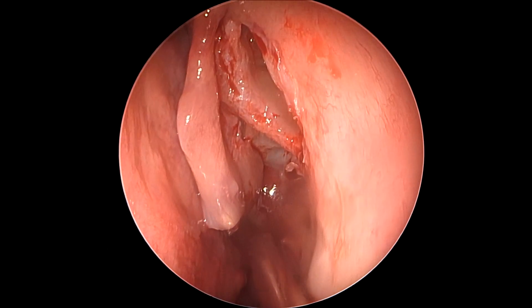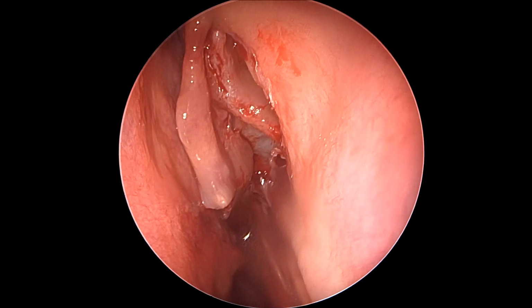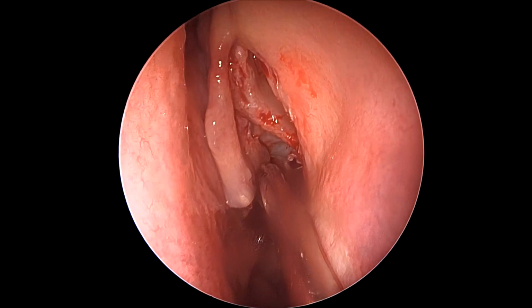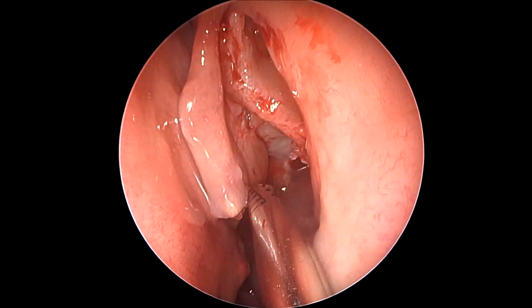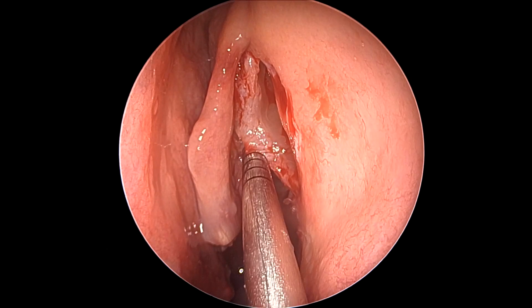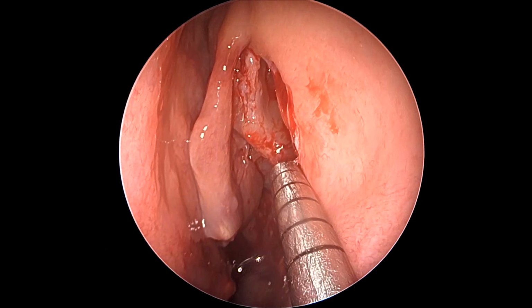You can see a partially open bulla here, which again will be removed by engaging the curette behind its posterior wall. Frequent irrigation helps keep the surgical field clean.